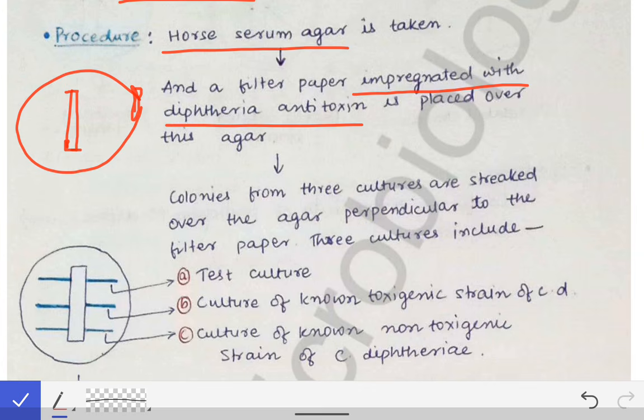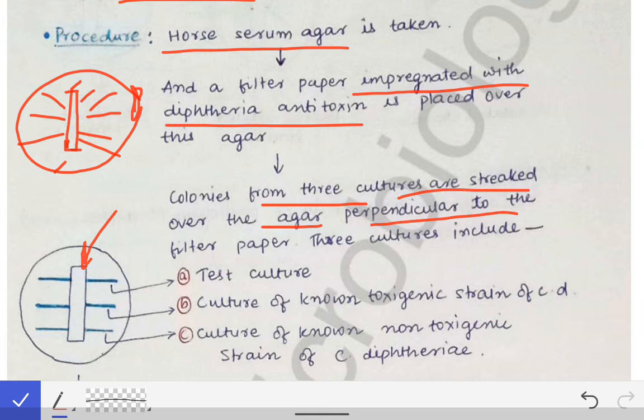So what happens, the antitoxin from that impregnated filter paper will start diffusing everywhere on that medium. Now see what we do after putting that filter paper over the agar. Once we put the filter paper over the agar, then we do streaking. And how will we do that? We'll take colonies from three cultures and streak over the agar perpendicular to the filter paper. So see here, I have streaked perpendicular to the filter paper. This is the filter paper and this is the streaking done perpendicular to it.